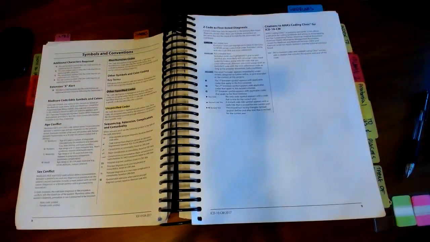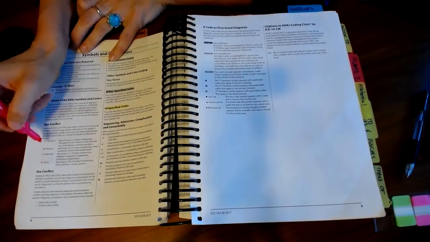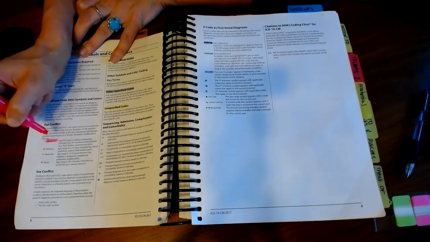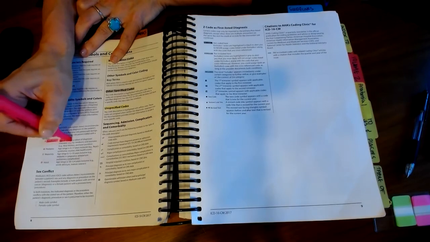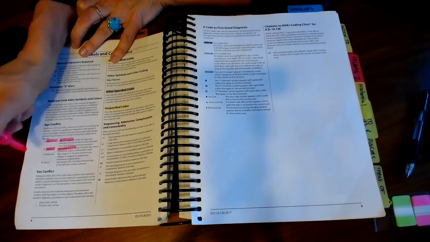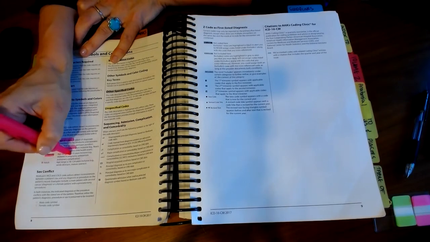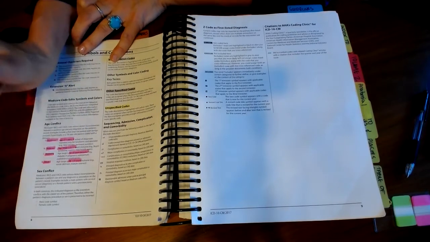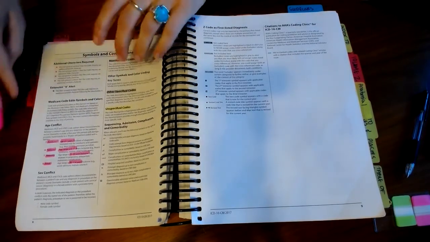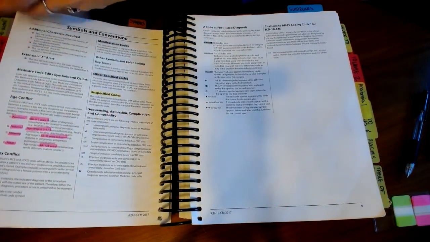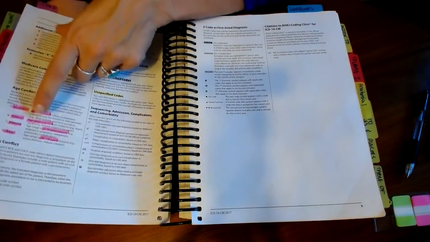I'm going to highlight newborn: age of 0. Pediatric: age range is 0 to 17. Maternity: 12 to 55. Adult: 18 to 124. So I'm just going to highlight my age ranges so I know what age range a newborn, a pediatric patient, a maternity patient, or an adult would fall under.